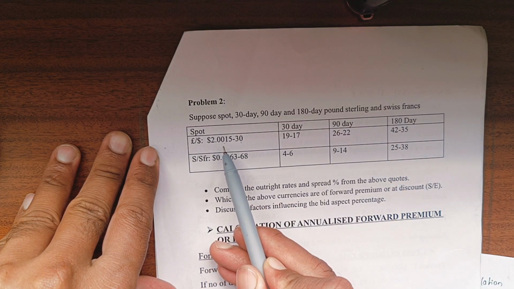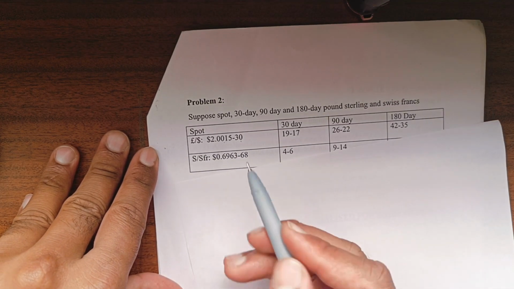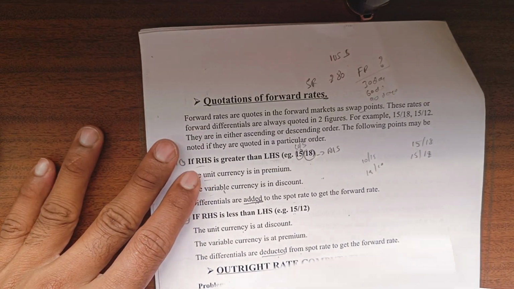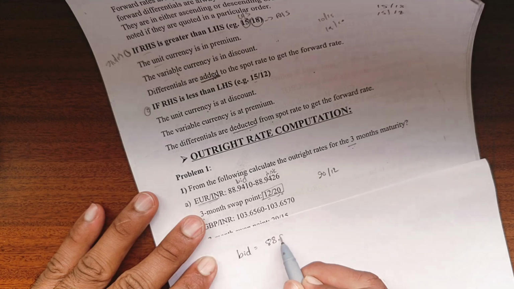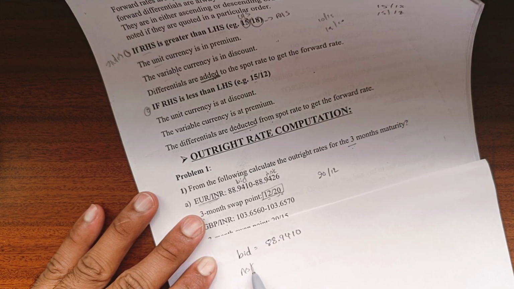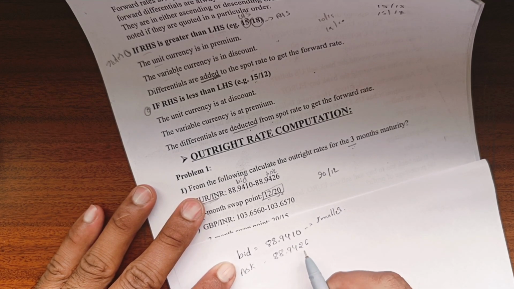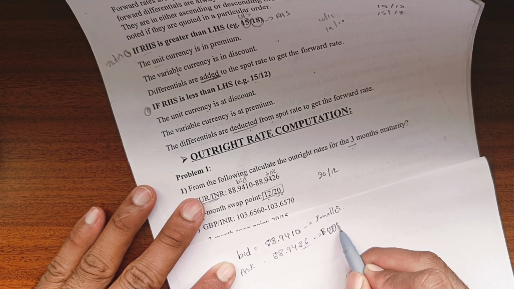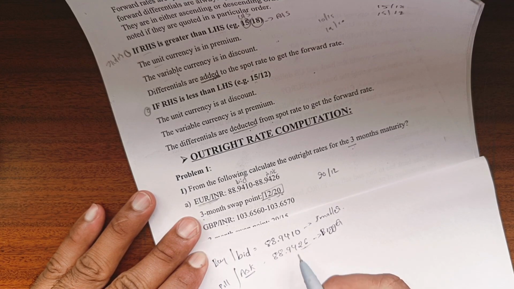In the last problem both bid and ask were given, but now only bid is given. For ask they have given only 30. So how can you write this amount? In the previous problem they had given bid equals 88.9410, ask equals 88.9426. This is smaller, so it is called the bid or buying rate. This is bigger, 9426, so it is considered the ask or sell rate. Both rates are given.